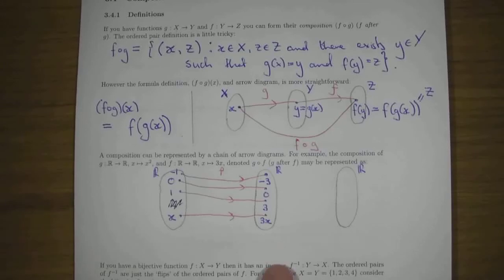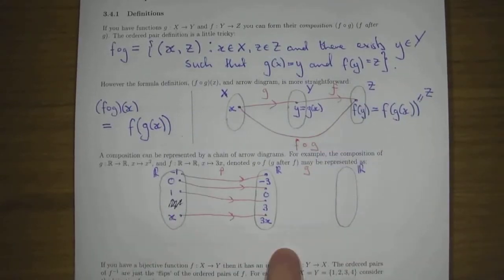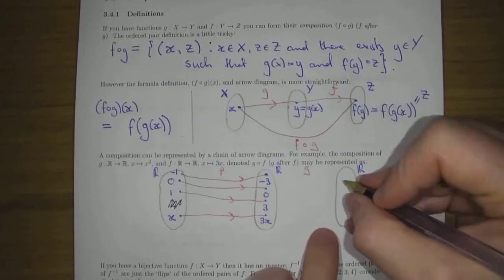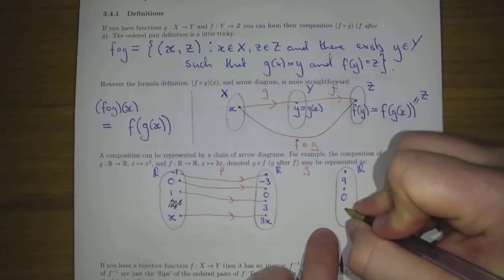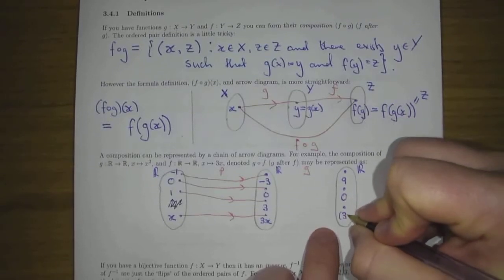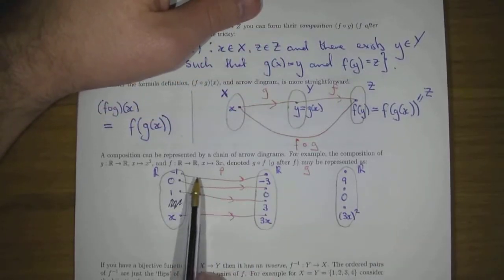Okay. And now let's apply the function g, which is the squaring function. So I'm going to need eventually anyway 9, 0, and then 3x squared. So what are we doing?